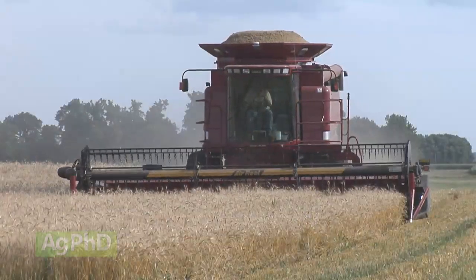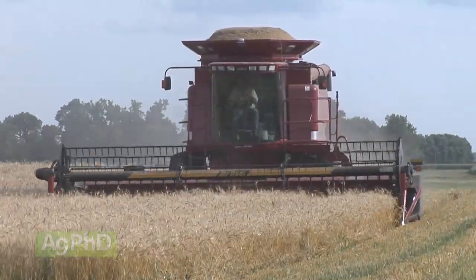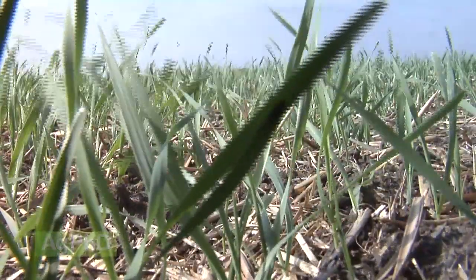So if you did all 3 fungicide treatments, if you sprayed at heading at just the right timing with the right product, there were big time gains, and we're talking 10, 20 bushel gains. It was huge.